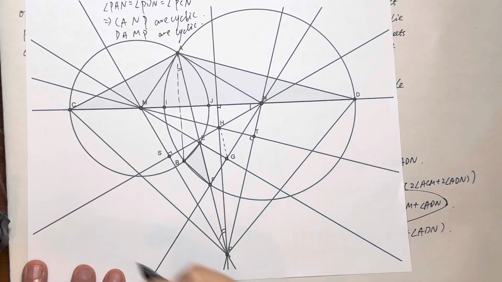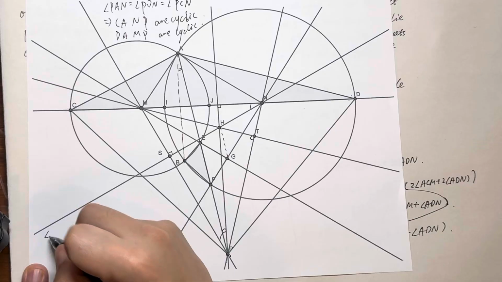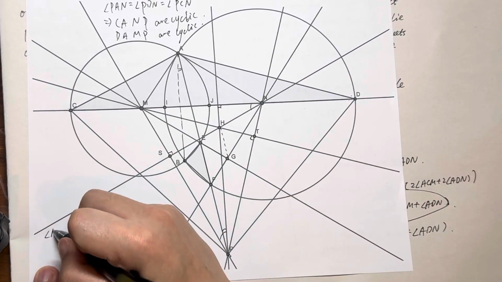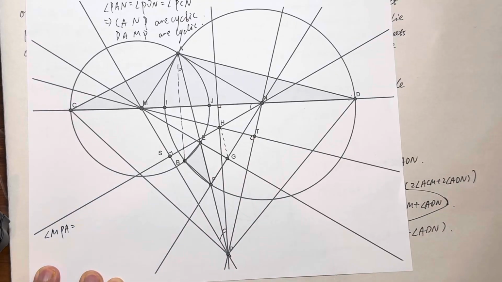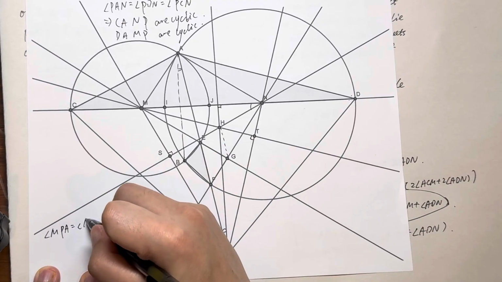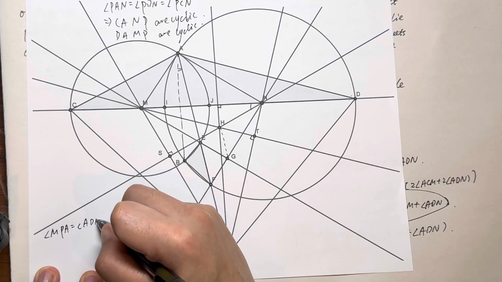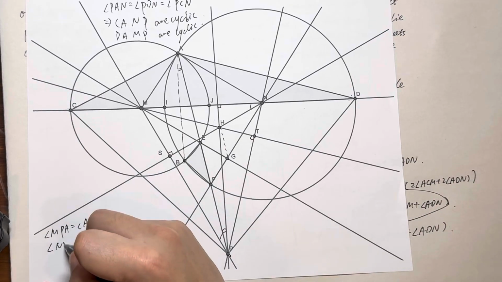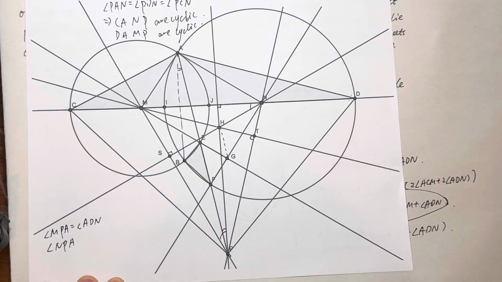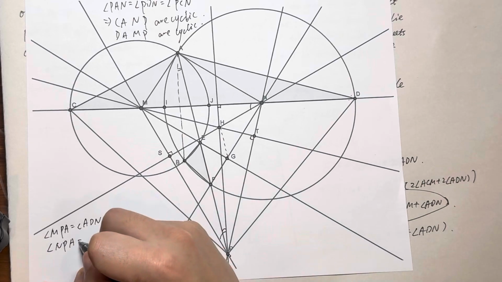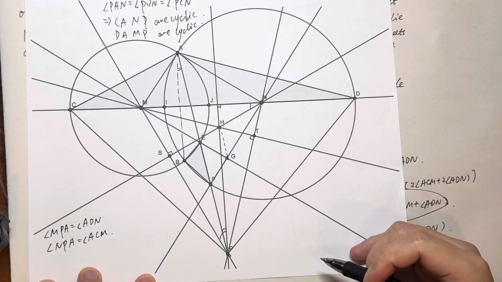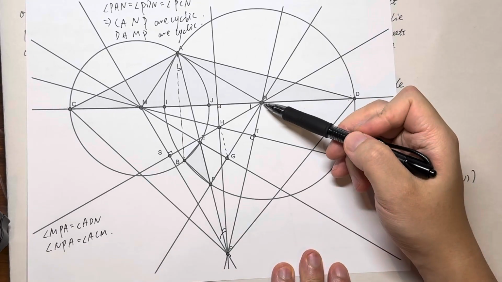So the angle MPA equals angle ADN, and angle MPA equals angle ACM, right?